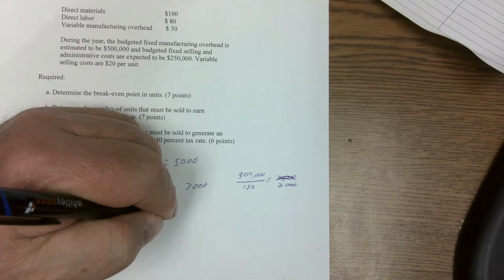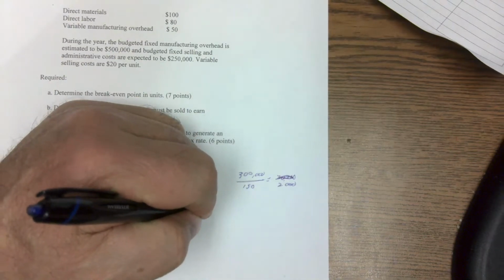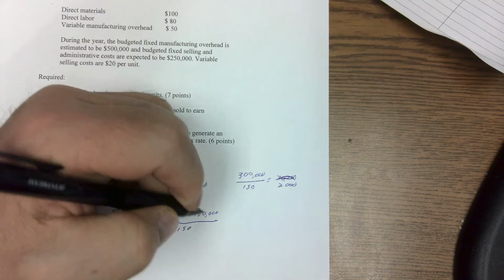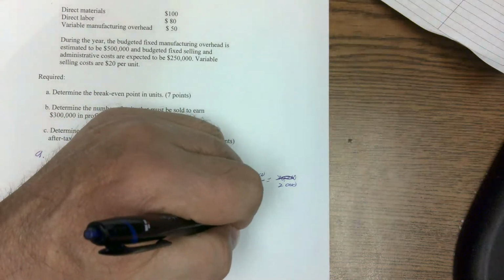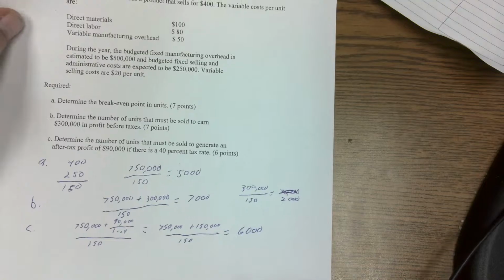So that's 750,000 plus 150,000 divided by 150. So that's 900,000 divided by 150 equals 6,000. All right, so that's the first three I sent you.